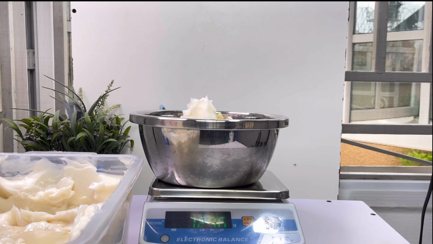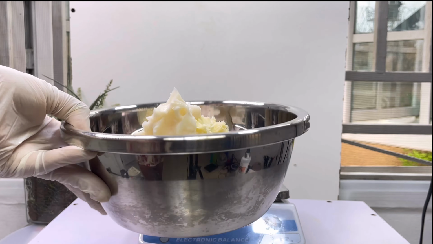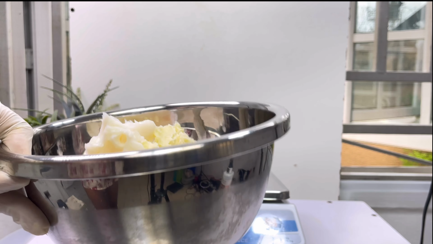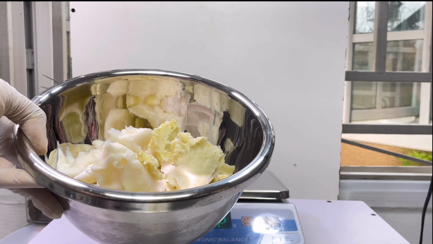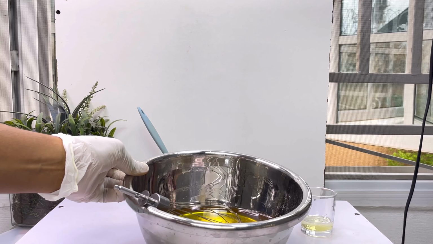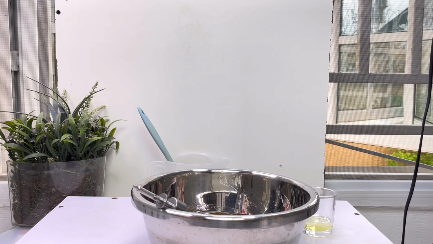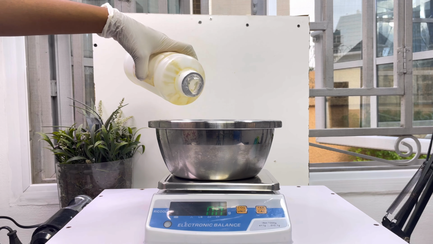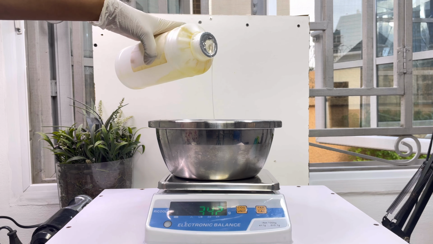So I use shea butter and mango butter, and I'm just going to go ahead now and put that on my double boiler to melt the butters so that I can add my liquid oil to it. So now the oil has melted. This is what it looks like. I'm going to add my liquid oils to it. You can use different kinds of liquid oils.